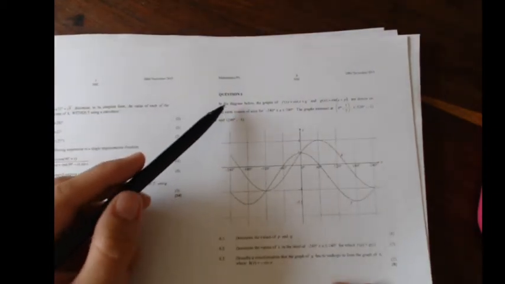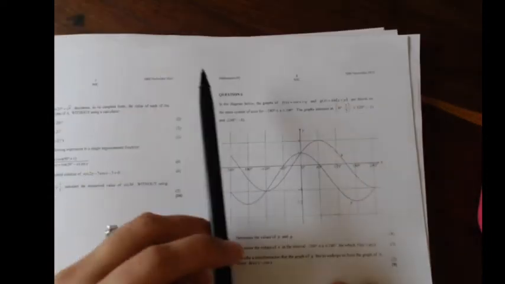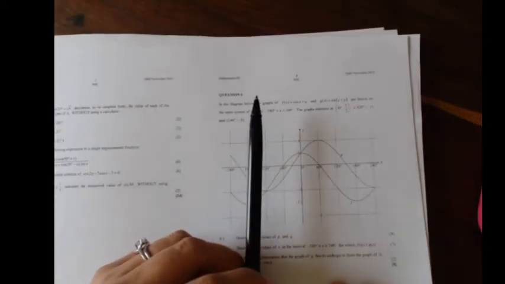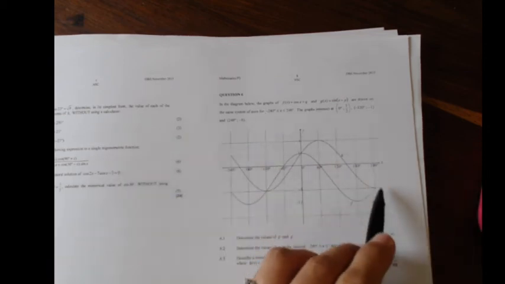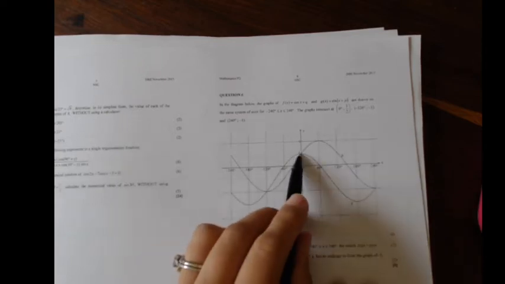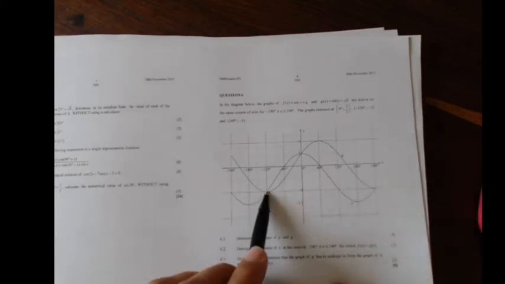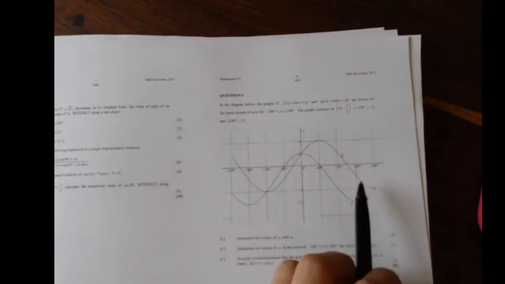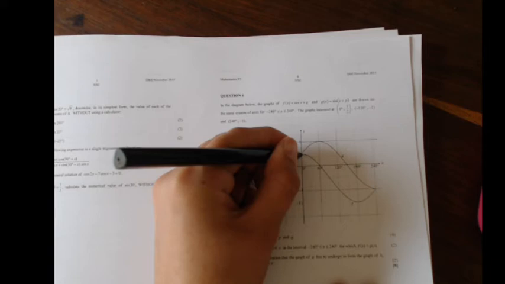In the diagram below, the graphs of f(x) equals cos x plus q and g(x) equals sine x plus p are drawn on the same system of axes for x from negative 240 to 240. The graphs intersect at (0; a half), at (minus 120; negative 1), and also at (240; negative 1). There are points of intersection that they give me the coordinates of. Determine the values of p and q.